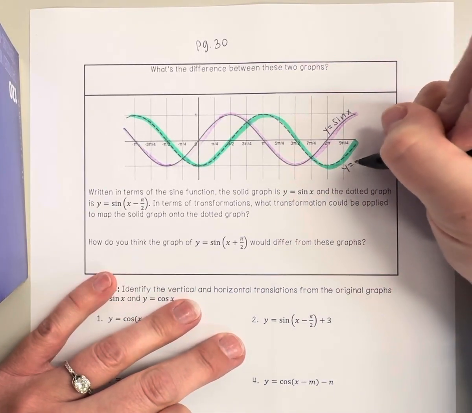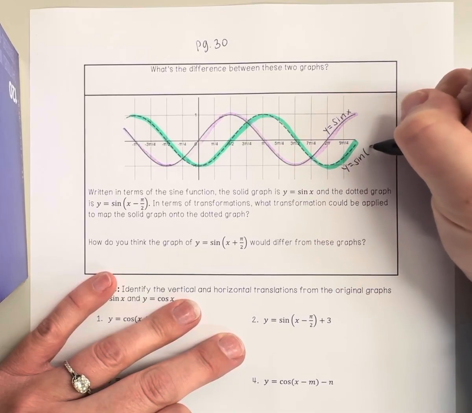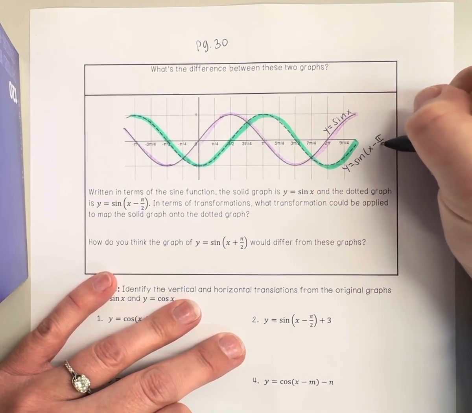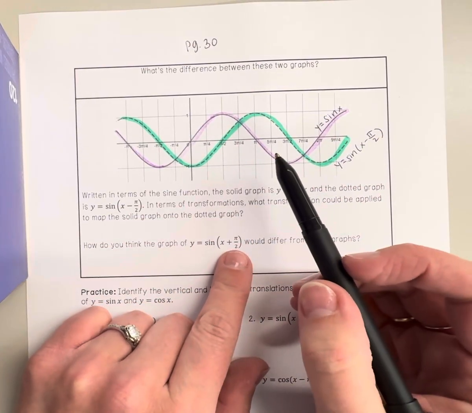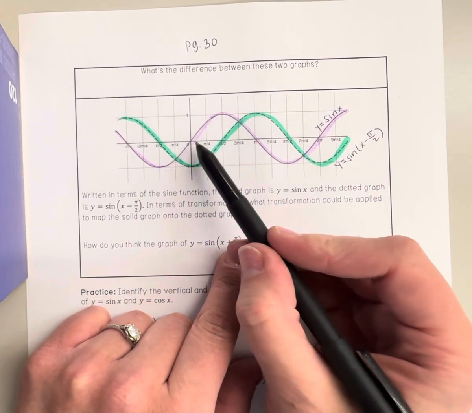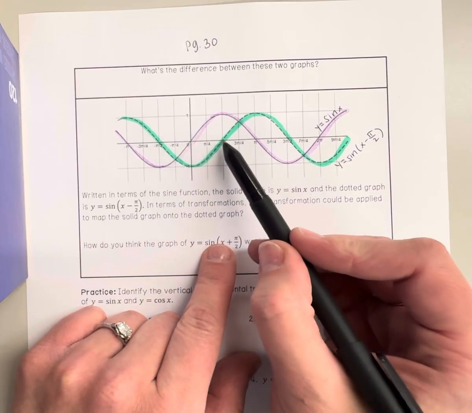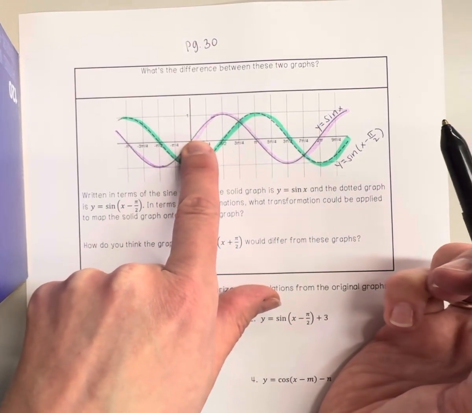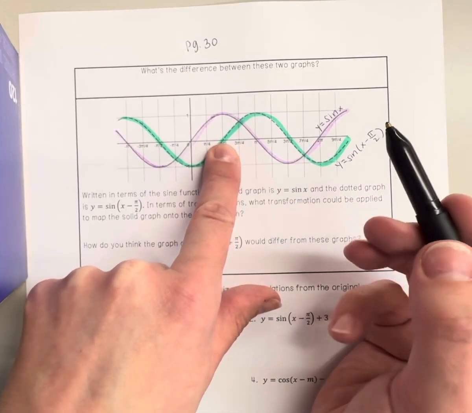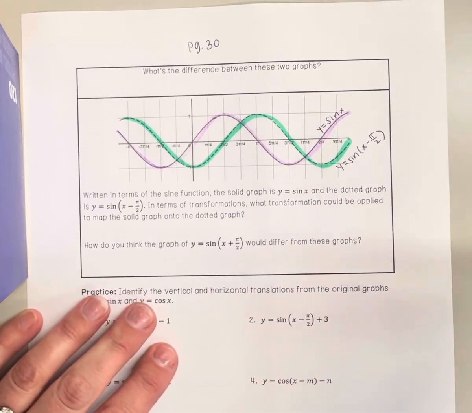So really, if I wanted to make this dotted graph, I would just have to move this purple graph over to the right 2 boxes, which is pi over 2.